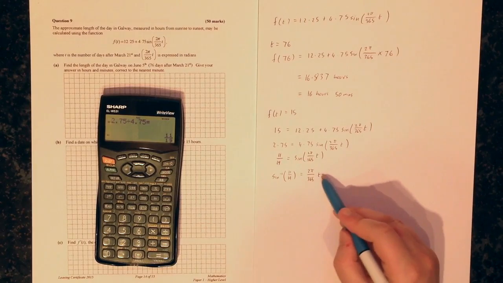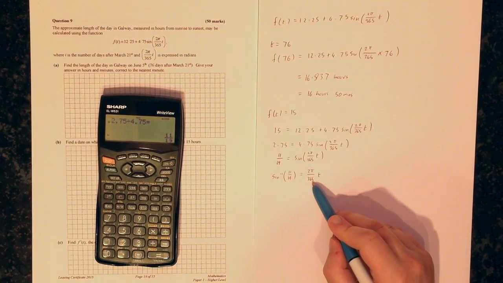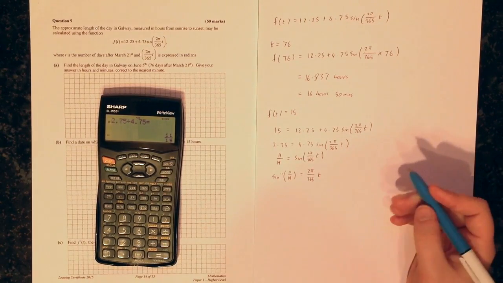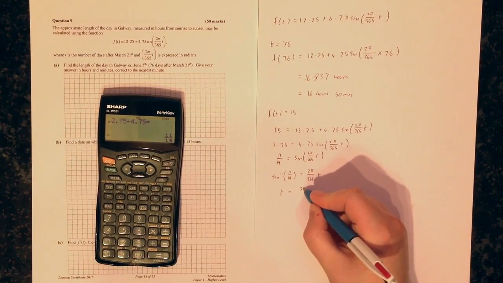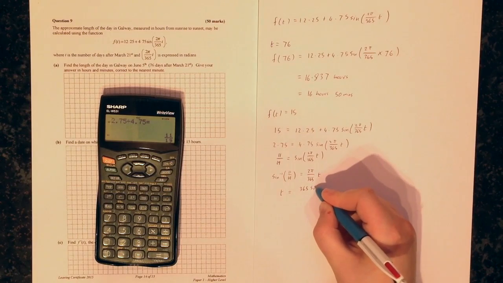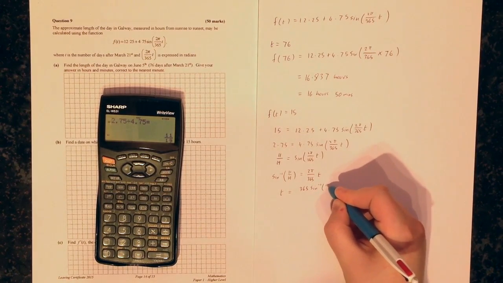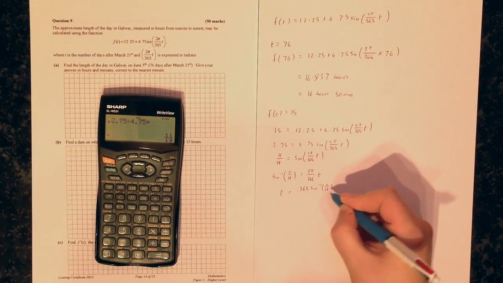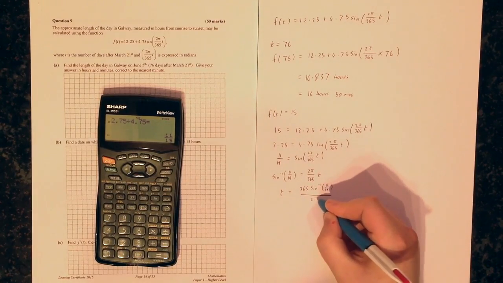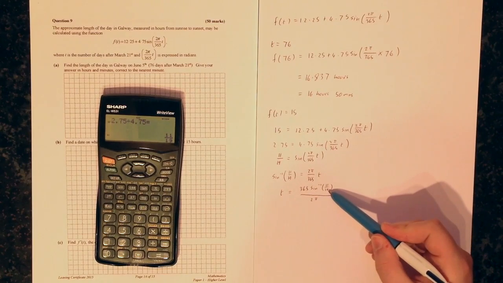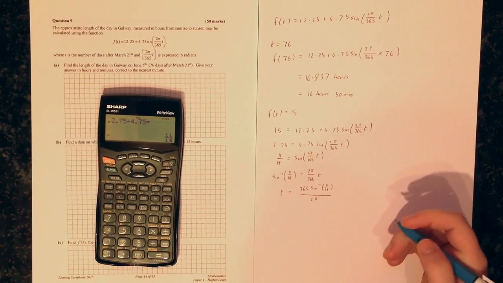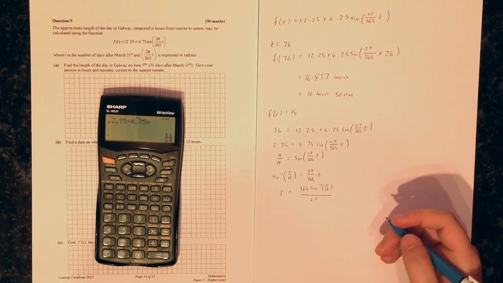Next we want to get t by itself, so we multiply both sides by 365 and divide both sides by 2 pi to get that t is equal to 365 sine inverse of 11 over 19 over 2 pi. Again, when we type this into the calculator, it's very important that our calculator is in radian mode, otherwise we will get the wrong answer.